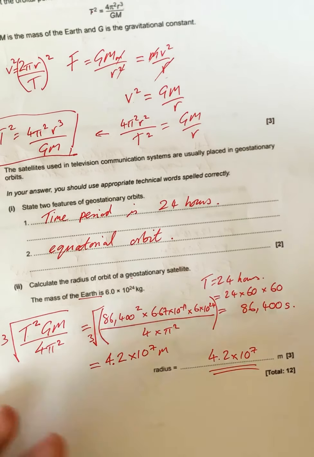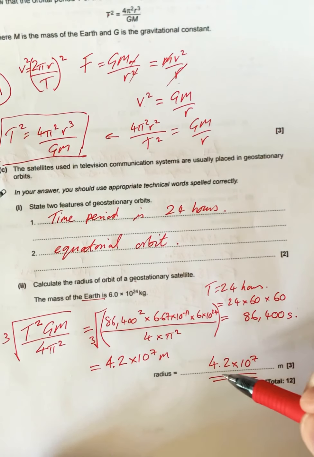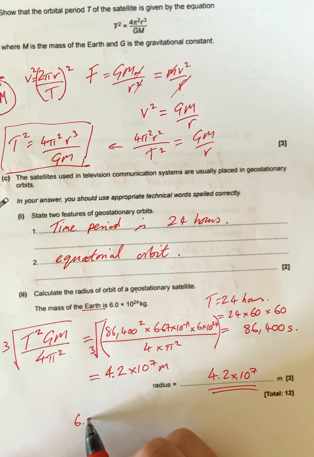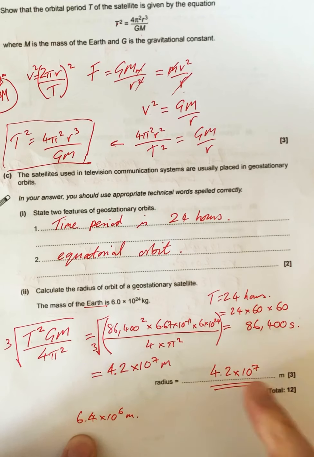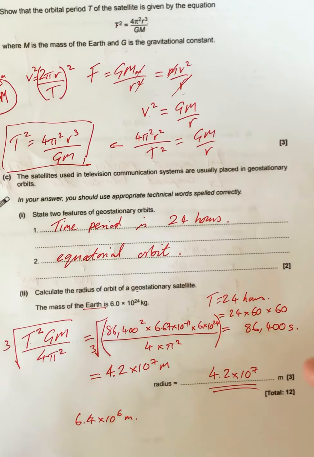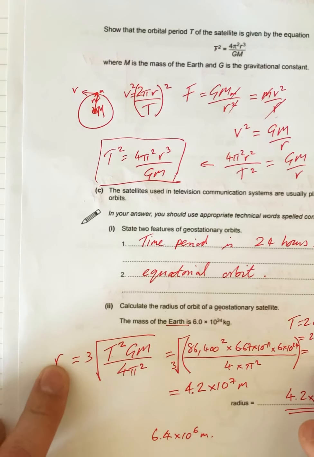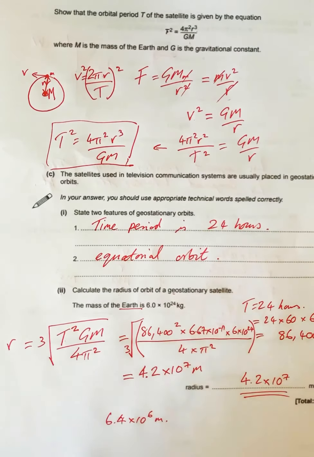And if this question was to say how high above the Earth is it, then you'd need to take the radius of the Earth away, which is 6.4 times 10 to the 6 meters. So you'd have to remove that from there to get the height that the satellite is above the surface of the Earth. So just be careful with the question. Is it asking for the radius of the orbit, or is it asking for the height above the Earth?